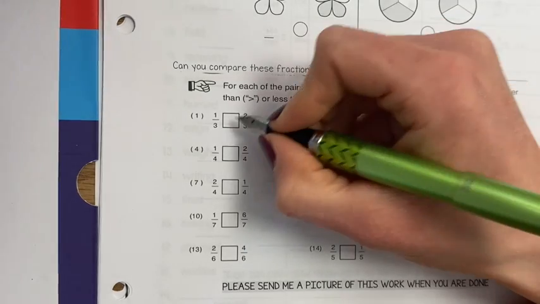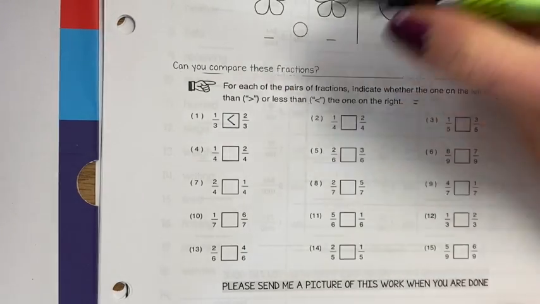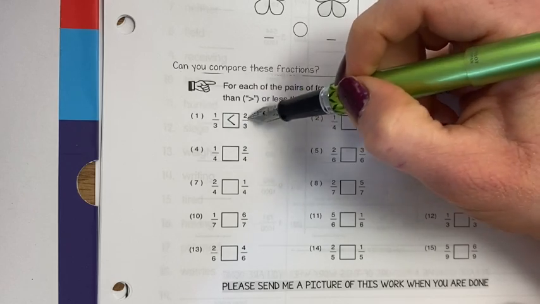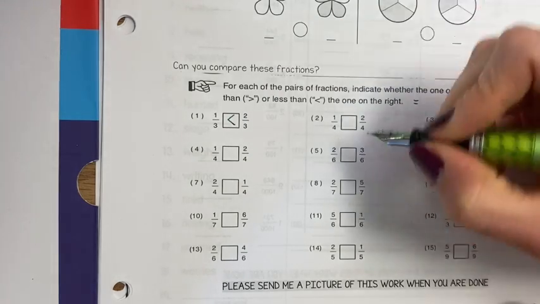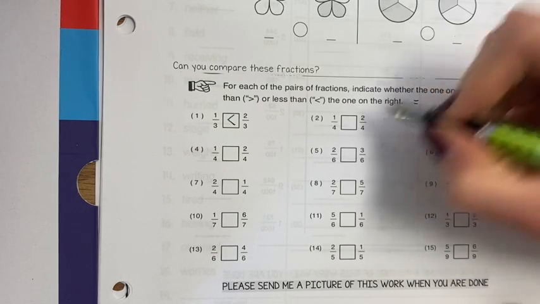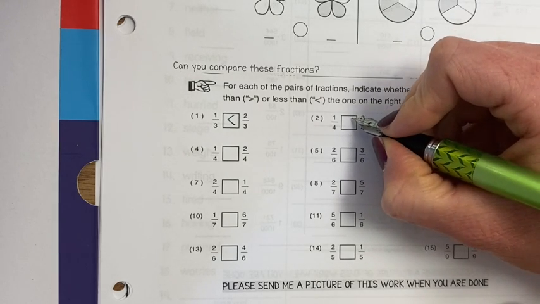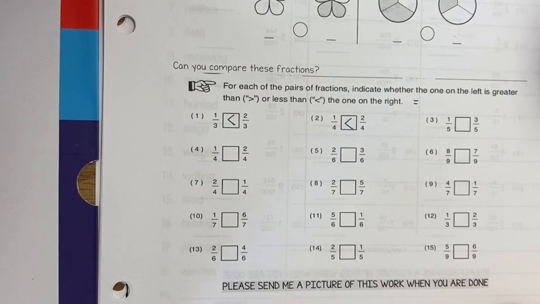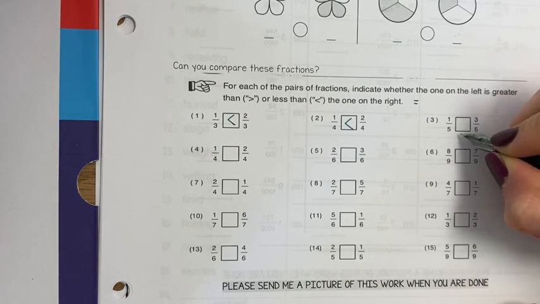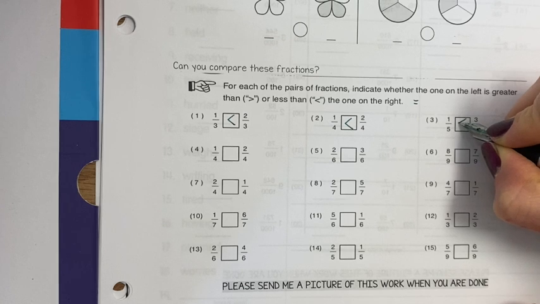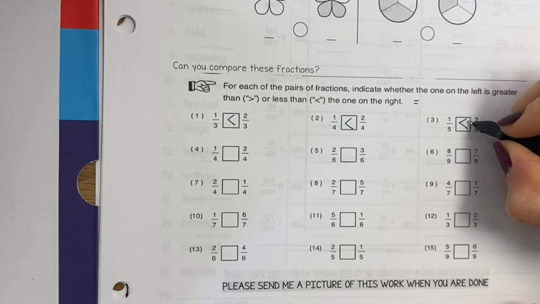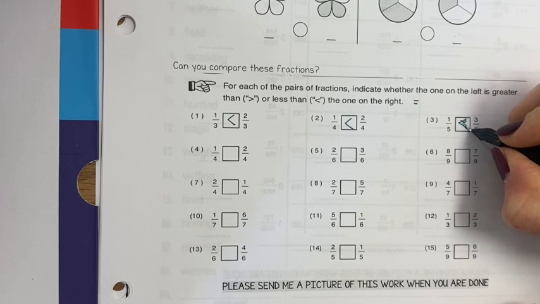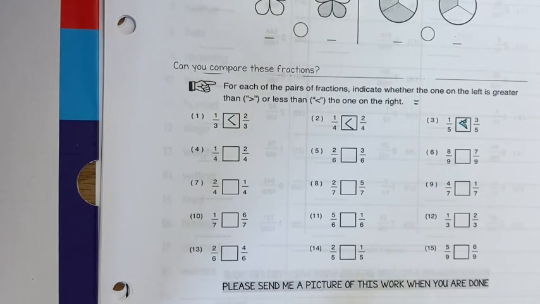1/3 and 2/3, well, 2/3 is more, and my denominators are the same, so I can just look at my numerators. 2 is bigger than 1, so my crocodile's gonna eat 2. 1/4 and 2/4, okay, well, the crocodile's gonna eat the bigger one, and 2 is bigger than 1. And my last one, 1/5 and 3/5. Oh, my crocodile's gonna eat 3/5. Okay, so again, your crocodile is just facing whichever fraction is greater.